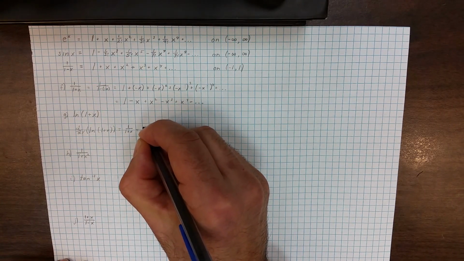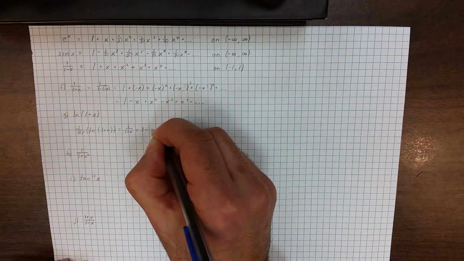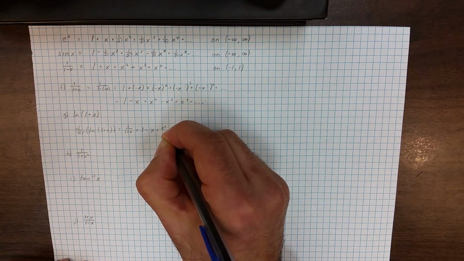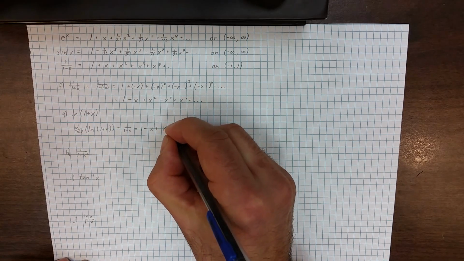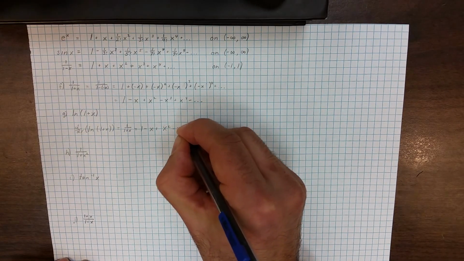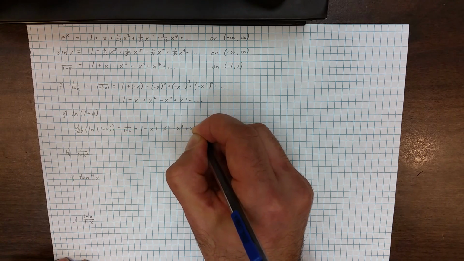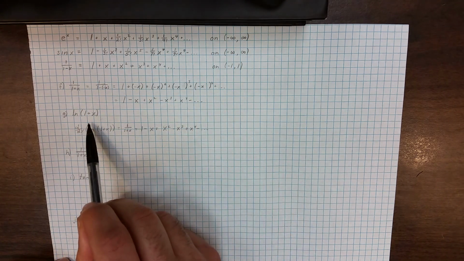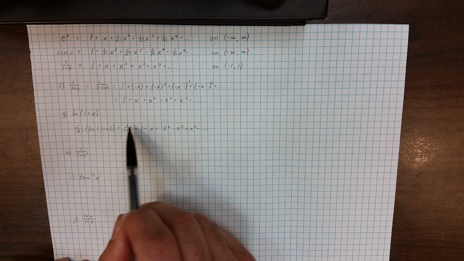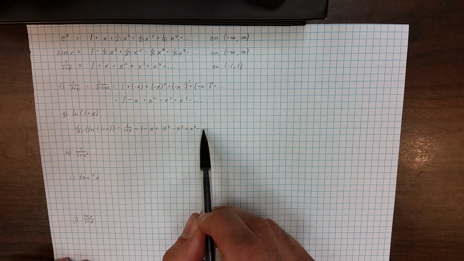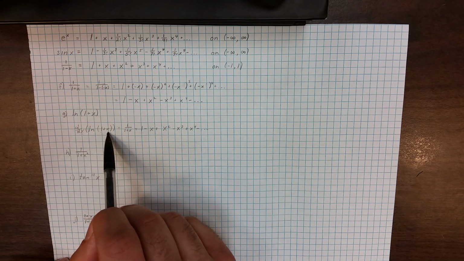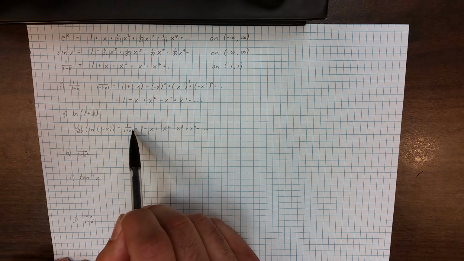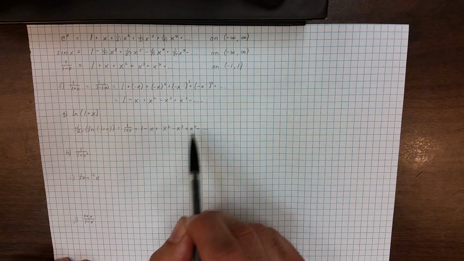That's equal to 1 minus x plus x squared, minus x cubed plus x to the 4th, and so on. So the derivative of the function that we want is this function, and we know the Maclaurin series expansion of that function. So if we want the Maclaurin series of the original function prior to taking the derivative, we just want to take the antiderivative of this Maclaurin series expansion.